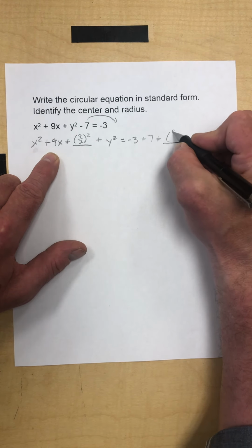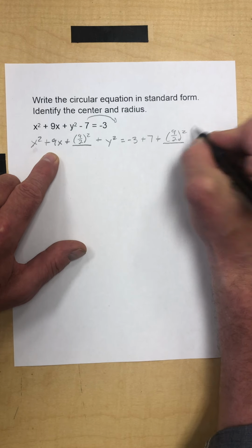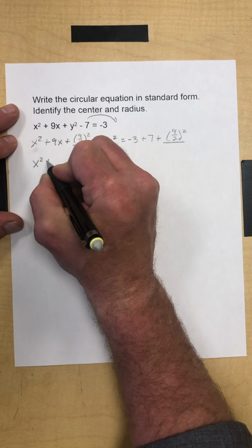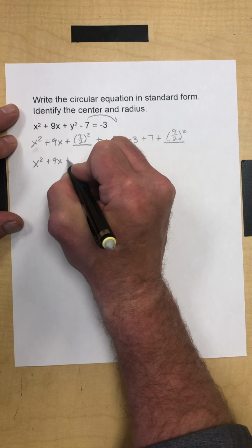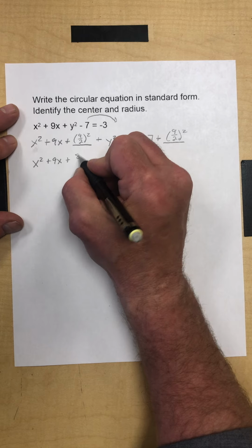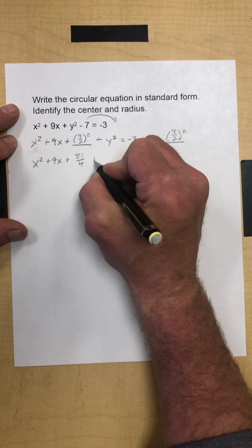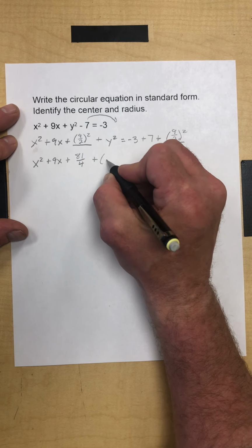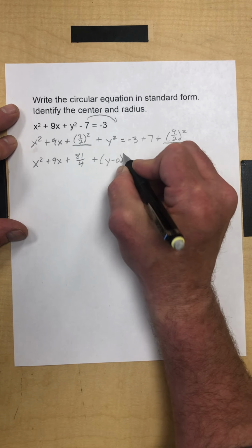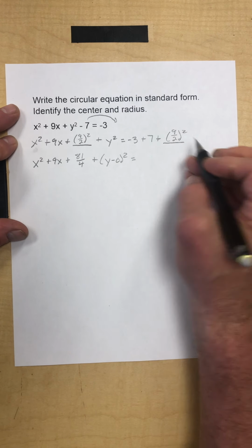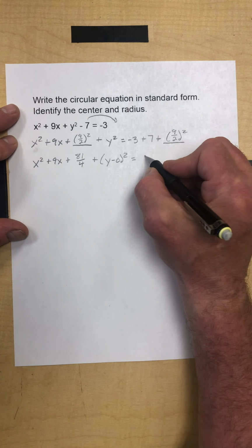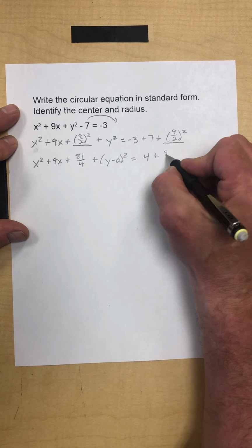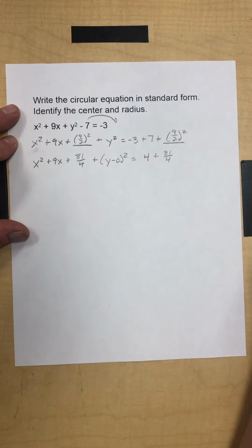If I add it to the left-hand side, I have to add it to the right-hand side. So this gives us x squared plus 9x plus, when I square 9 halves, I get 81/4, plus, well, y squared's already a perfect square, but I could write that as (y - 0) squared. Equals -3 plus 7, which is 4, and then when I square the 9 halves again, I get 81/4.